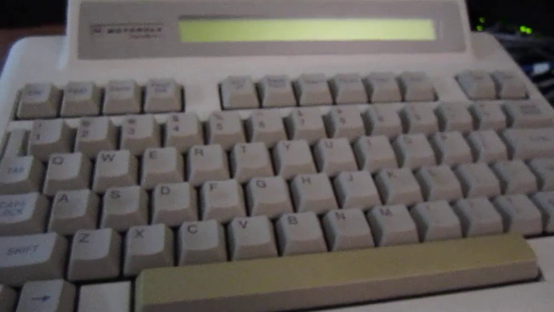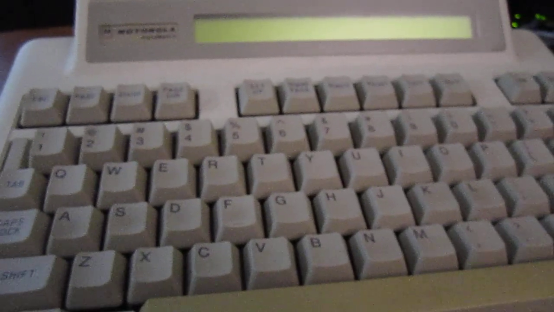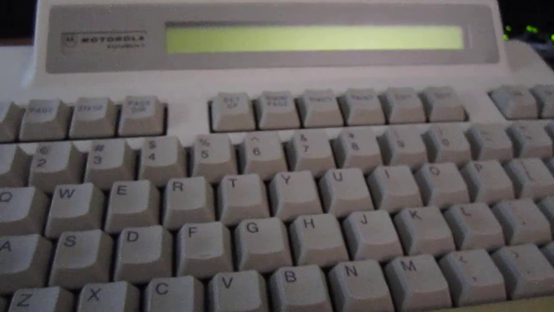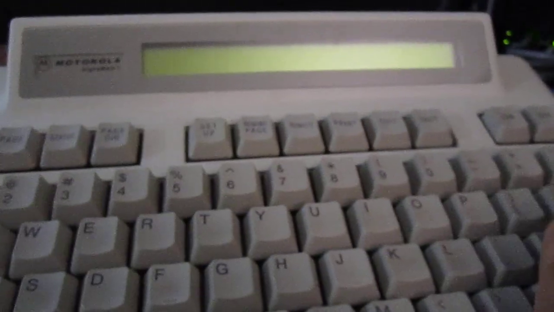Now at its surface, this looks kind of similar to a TDD. For reference, here is a TDD. You can see that they both have a fairly complete keyboard, at least as far as the letters go. And they both have a single row display with a limited number of columns. So I have this hooked up to a speaker so that we can hear what the phone line is doing when this device is in use.